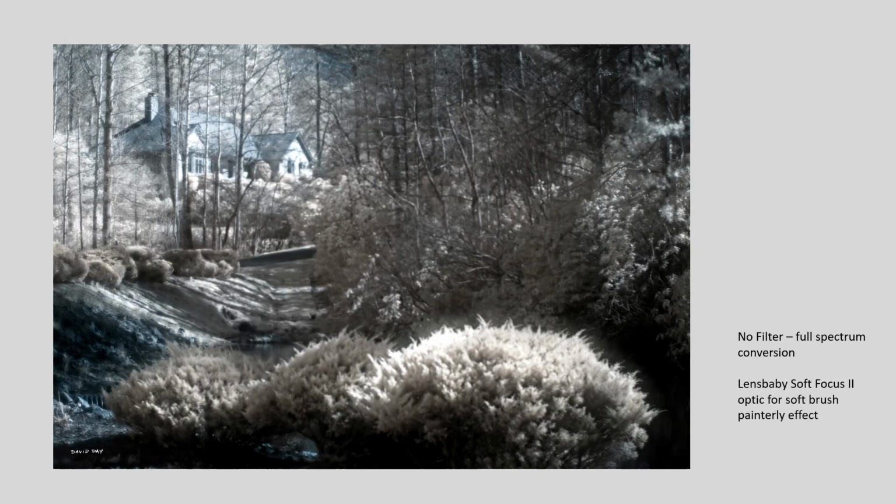Again, this is an example of marrying the right filter selection, in this case no filter, in a full spectrum converted camera to a soft focus lens. By exposing for the highlights, I ended up with some nice red hues in this image and a good interplay between shadows and highlights throughout. The result of this match of lens to filtration choice resulted in a very painterly image.